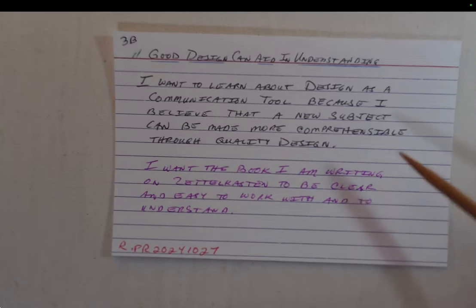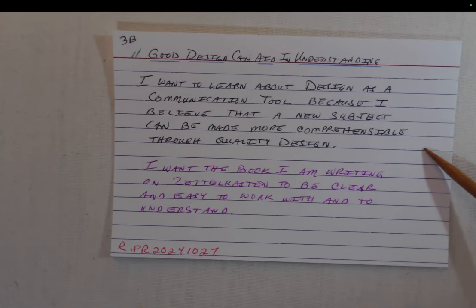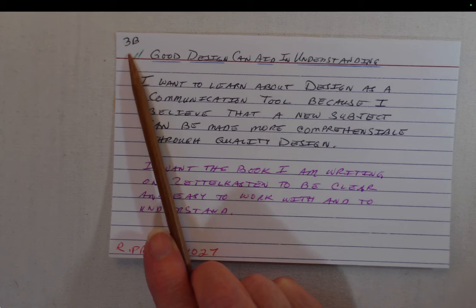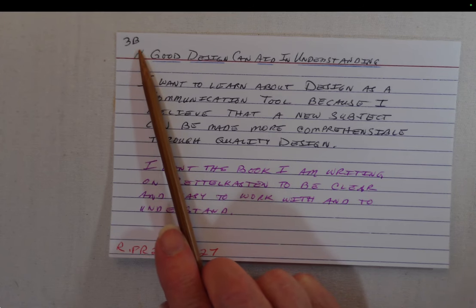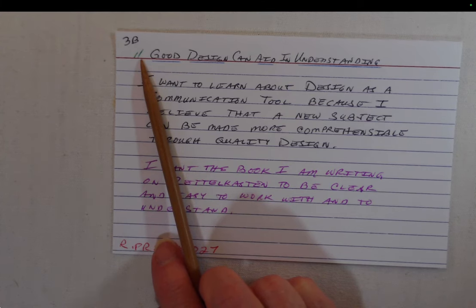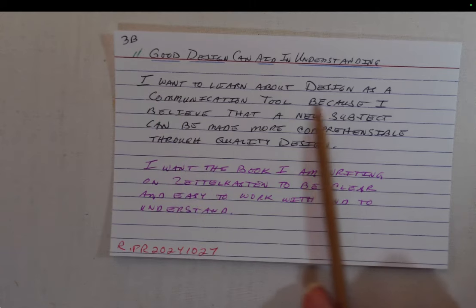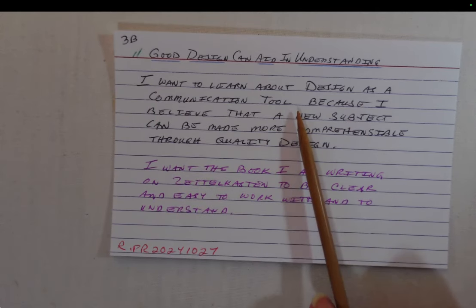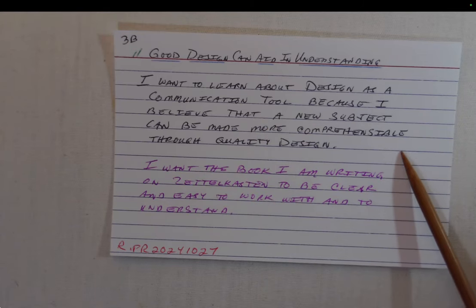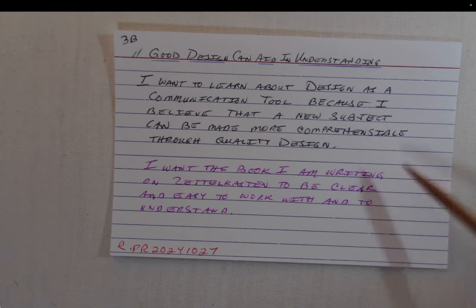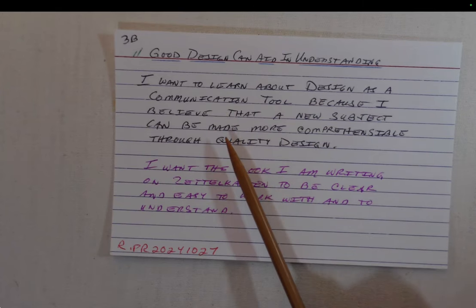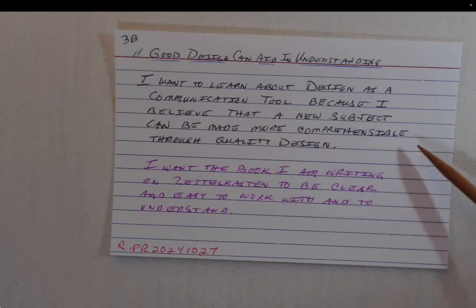Here is an example of a foundation card that I made with my minimalist group. It was in the section 3, which is on how the mind works, and the area was on how design can function as a communication tool. My statement was, I want to learn about design as a communication tool because I believe that a new subject can be made more comprehensible through quality design. So that was my core area, design as communication, and my reasoning so that it can be made more comprehensible.